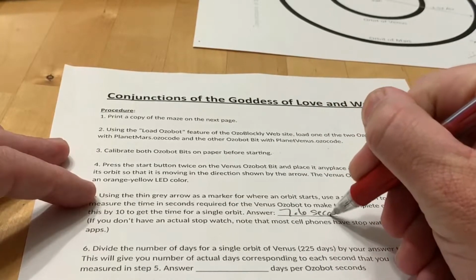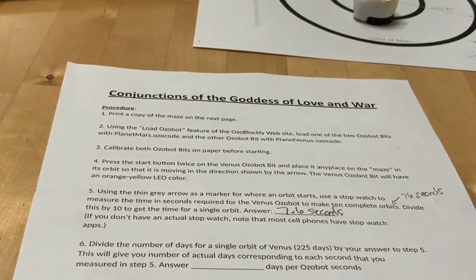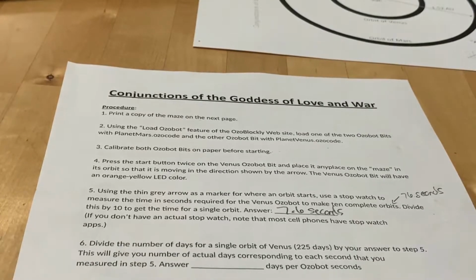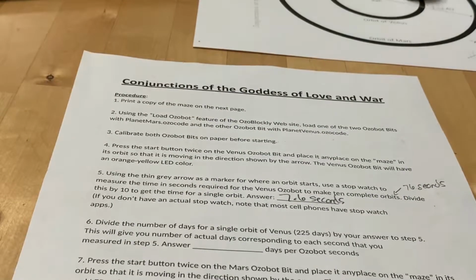Now, if you're not sure how to do that, by all means, use a calculator. I let the kids in my classes, especially for some of these division problems that get into decimals, if they haven't covered it yet, use a calculator. It's a good skill to use, right? Just don't get used to it.